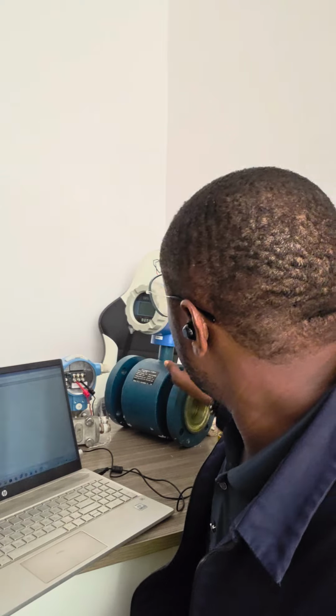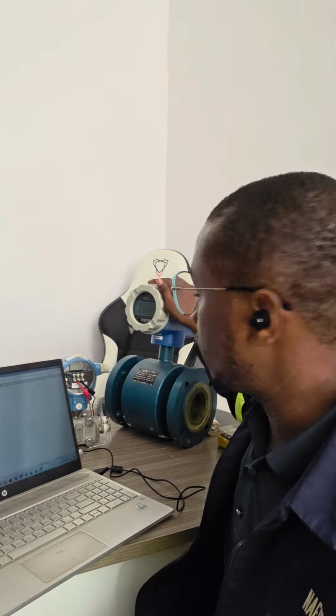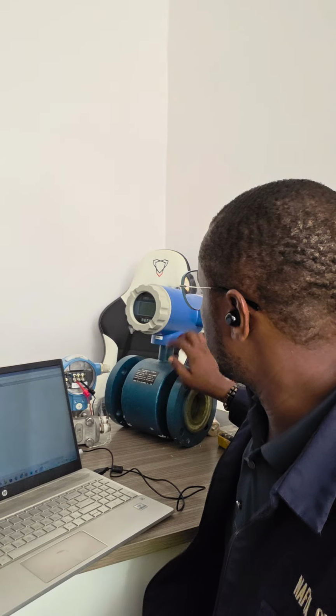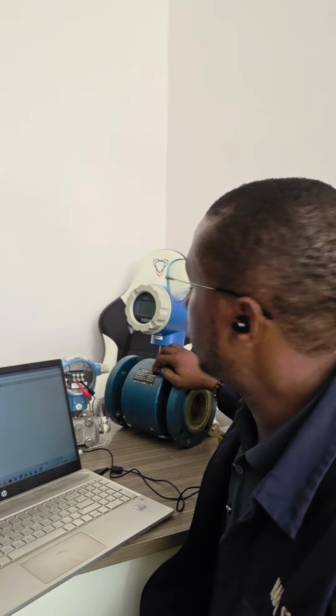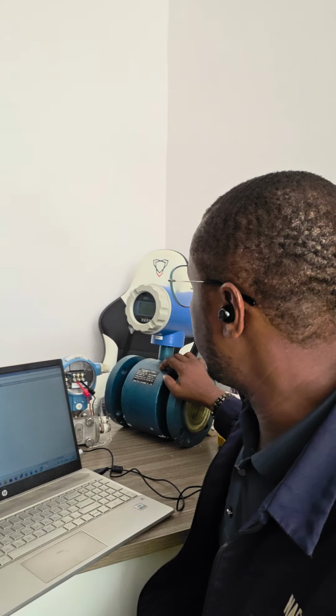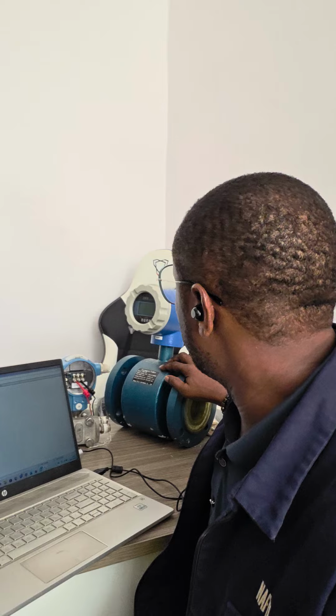If you can see, look at here. This is a flow meter with a power supply of 220 volts, and it's an electromagnetic flow meter. You can use it for volumetric calculation or checking the flow of water passing through a pipeline. We have this, and this is Hart enabled.